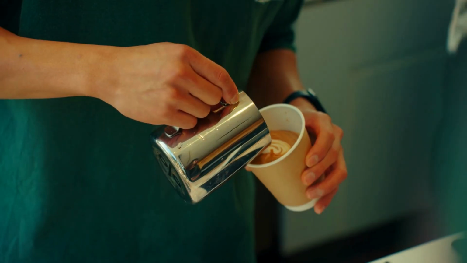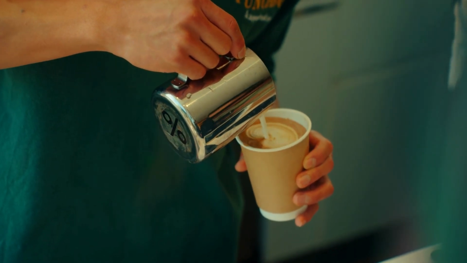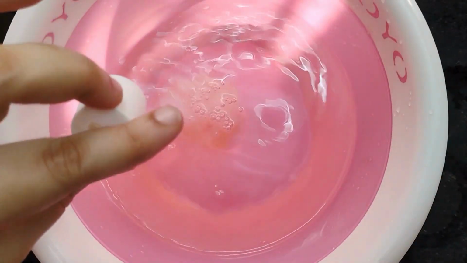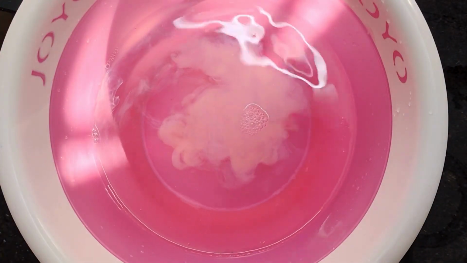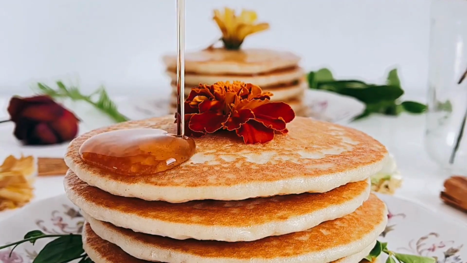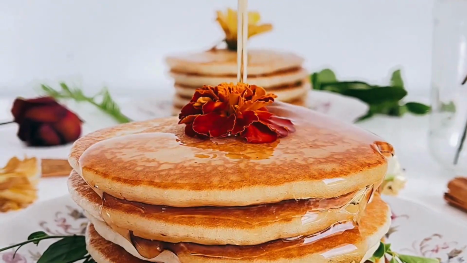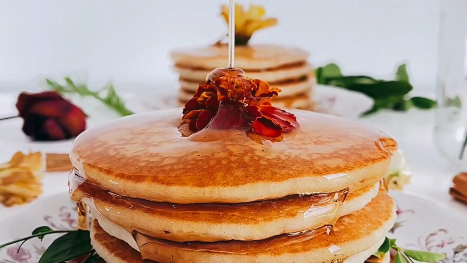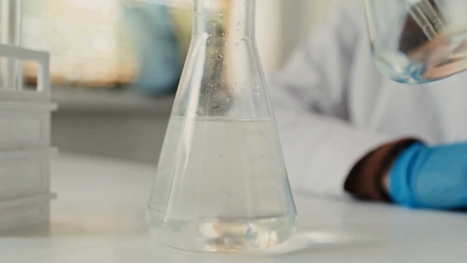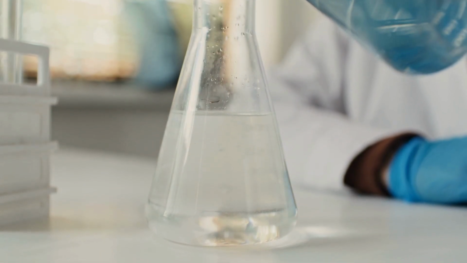At home, every time you make a drink, dilute a cleaner, or even cook food, you're actually working with solutions. And in labs, scientists rely on the same skills as the first step towards discoveries.